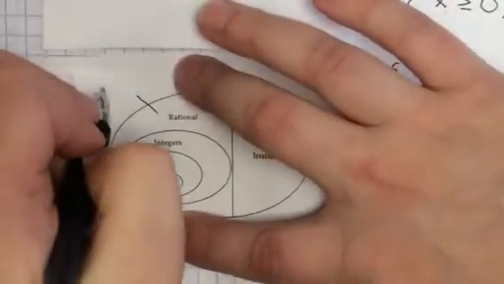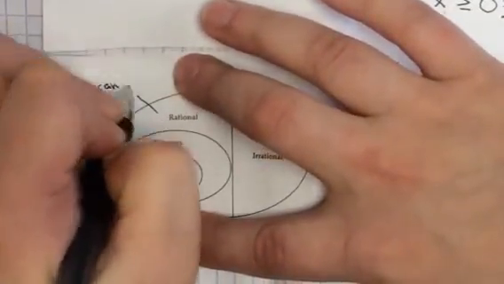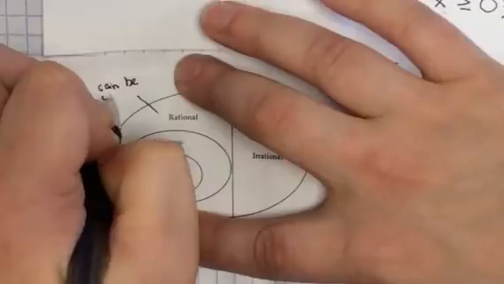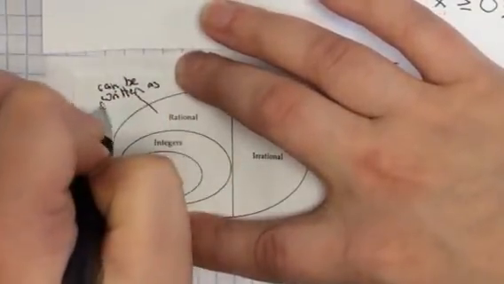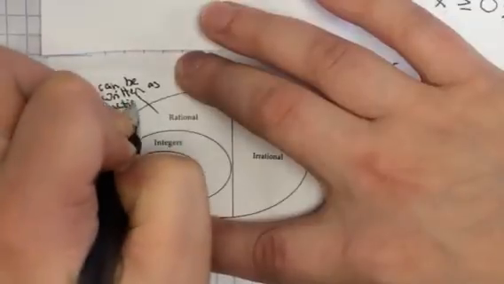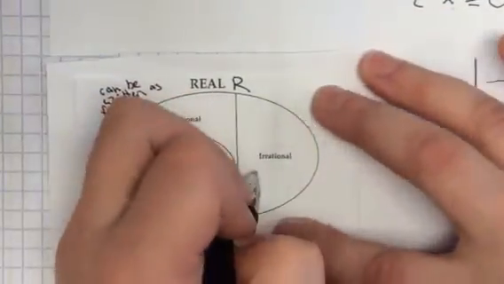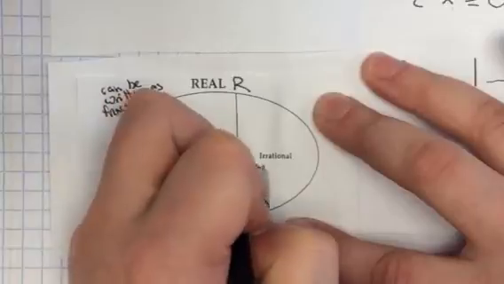So rational can be written as a fraction. And I'm literally adding that in as a fraction. And irrational cannot be written as a fraction.